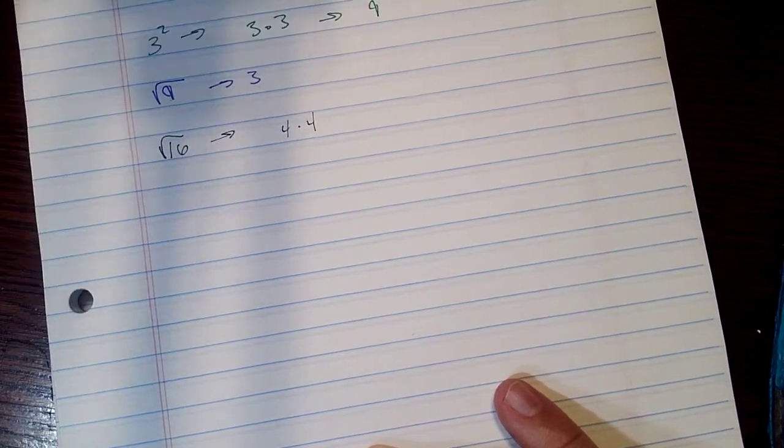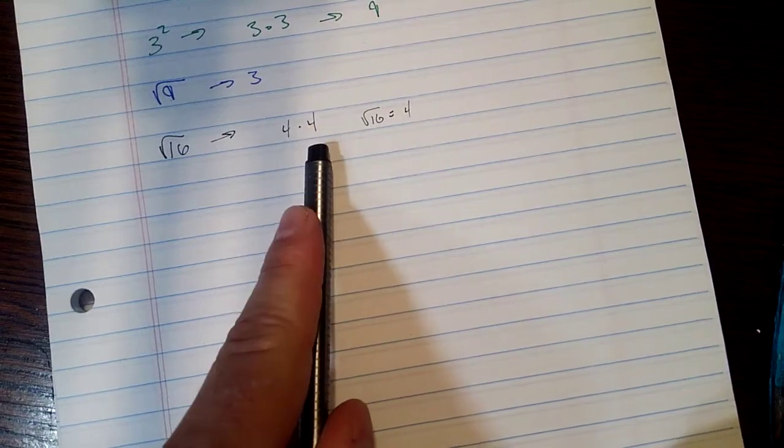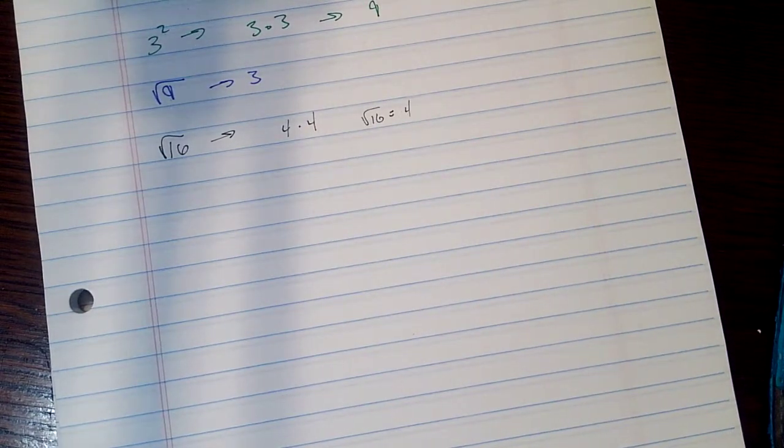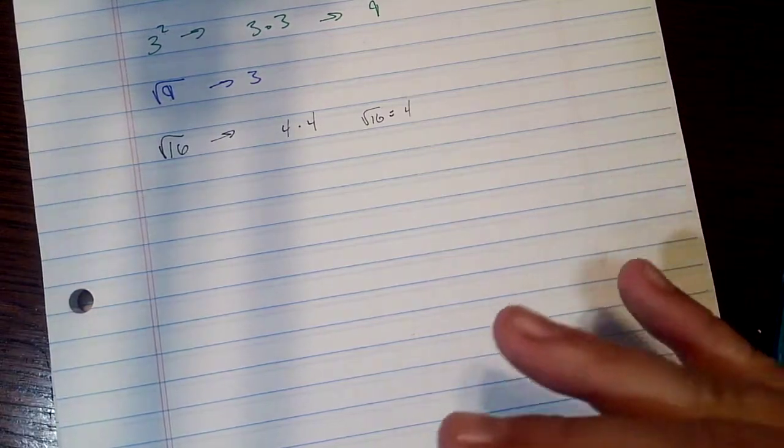Okay, now I'm going to throw something at you. 4 times 4 is 16, which means the square root of 16 equals 4. Makes sense.